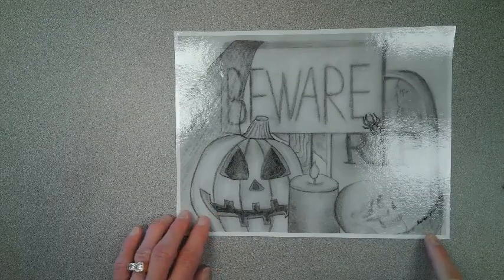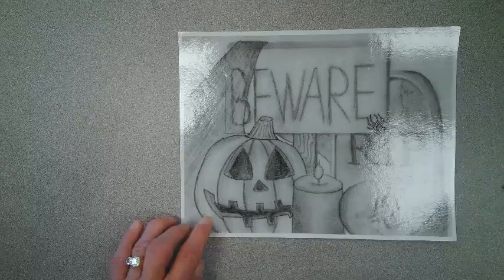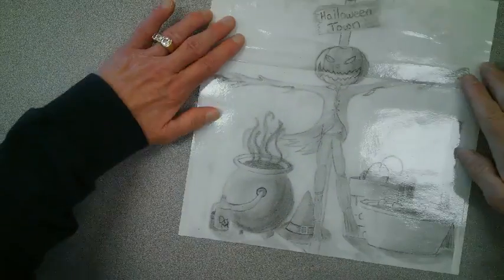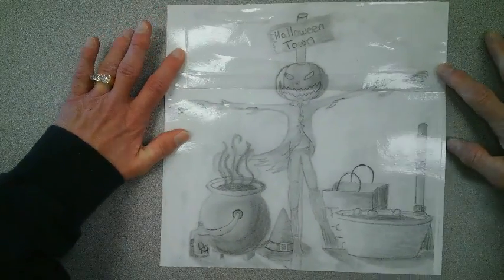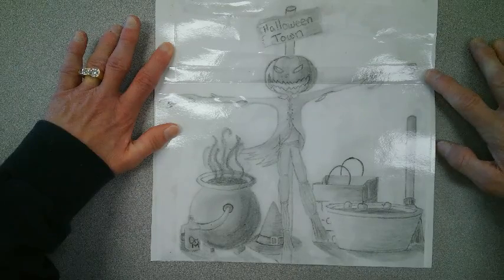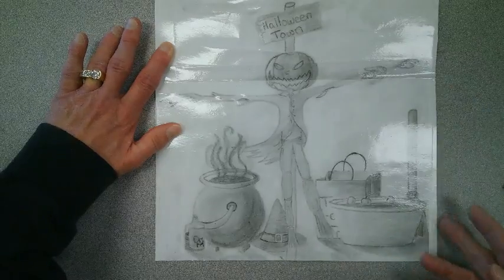Here's a Halloween theme. Really nice shading, and that's what I will be looking for, shading, detail. Here's another Halloween theme. A little bit difficult to see with the shine, but again, capture 5 of the 6 shapes in 5 lifelike objects in a good composition setting.